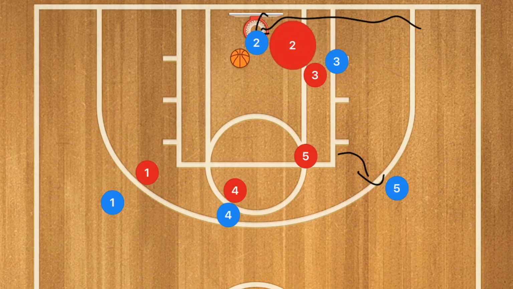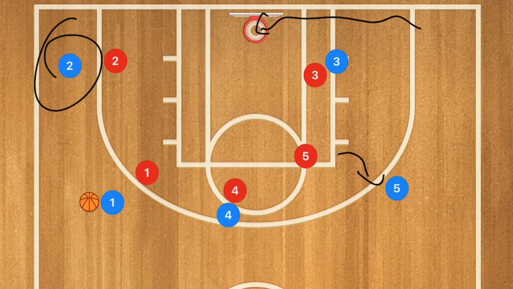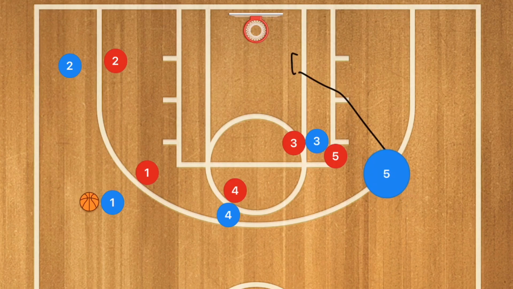If neither of these players are open, however, what I want to see happen is player 2 clear out towards this side, and now player 3 is going to go and set a back screen on player 5, and player 5 is going to be cutting towards the rim, and he is going to be the next option for a layup. Both of these options are really great and do help teams score a lot of points. And these are also plays that are simple enough that you can run with younger basketball teams.